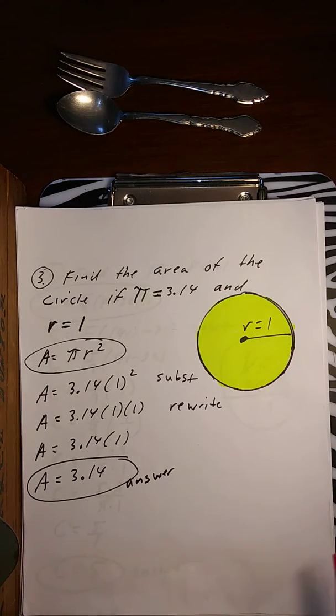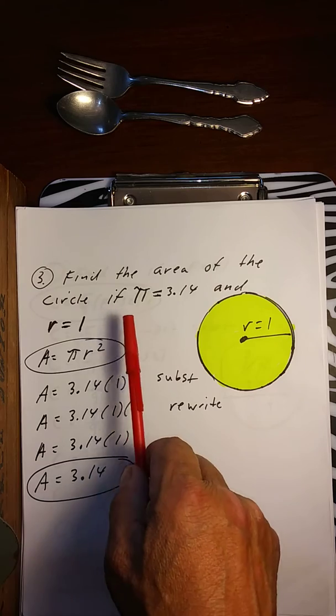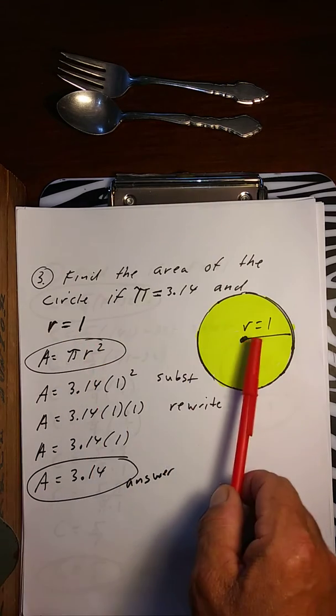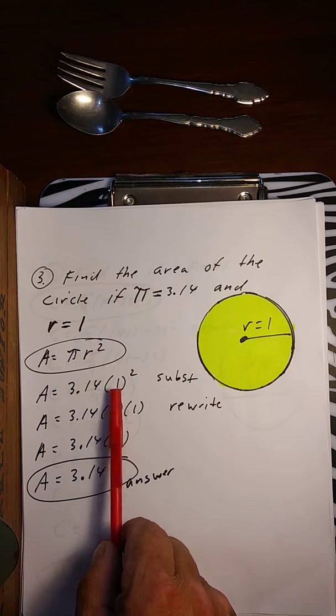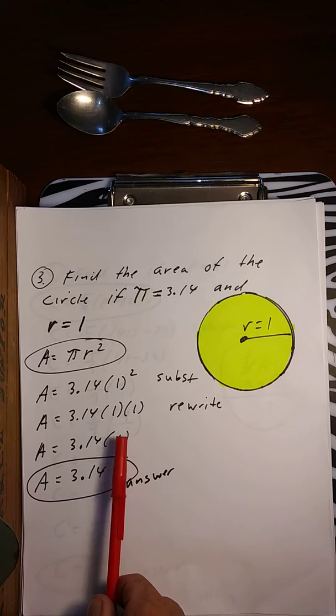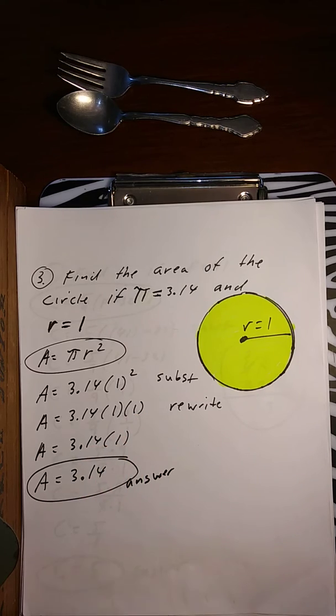There's the point. Find the area of the circle if pi equals 3.14, r is 1. Put it in there. 3.14 times 1 squared. 1 squared means 1 times 1. 1 times 1 is 1 times that, 3.14.